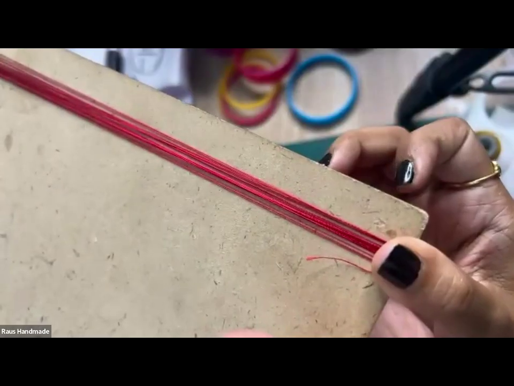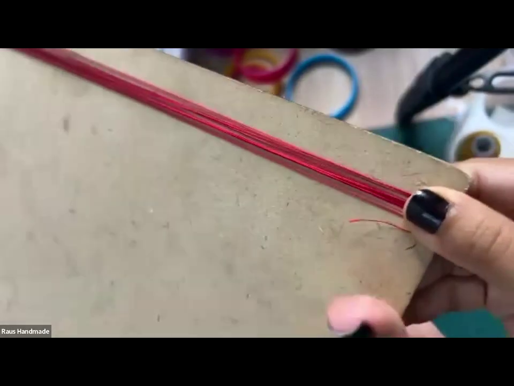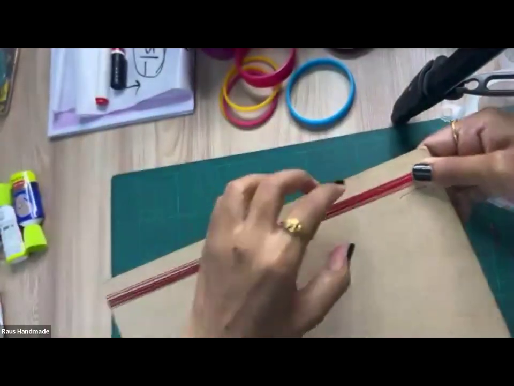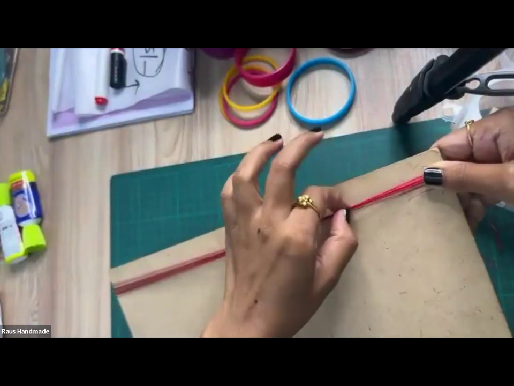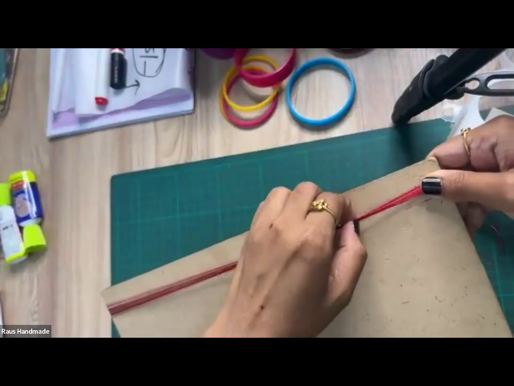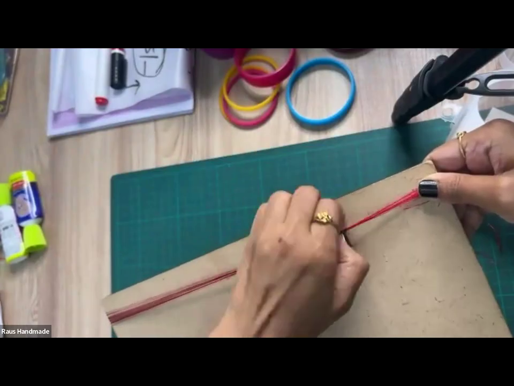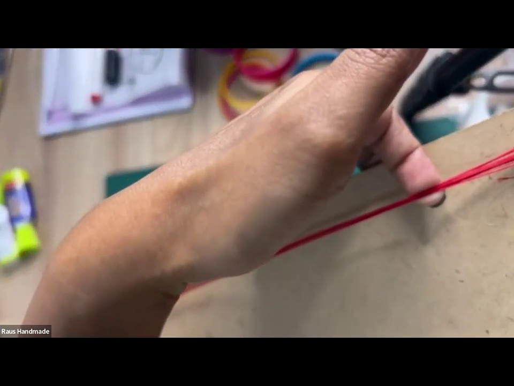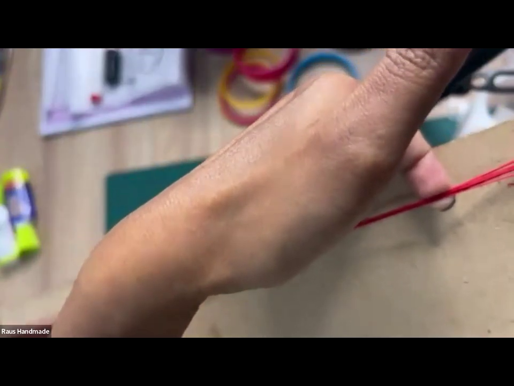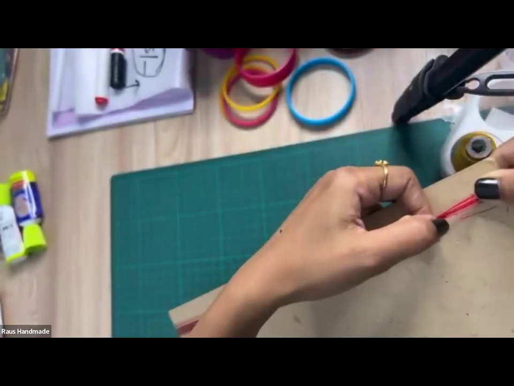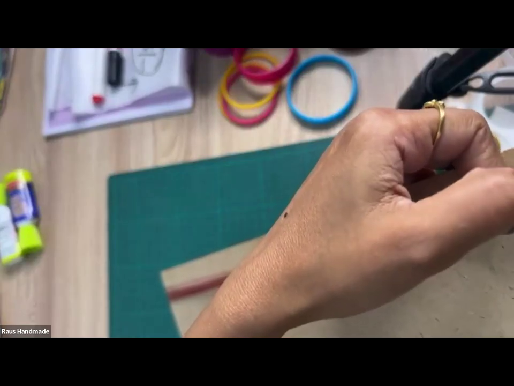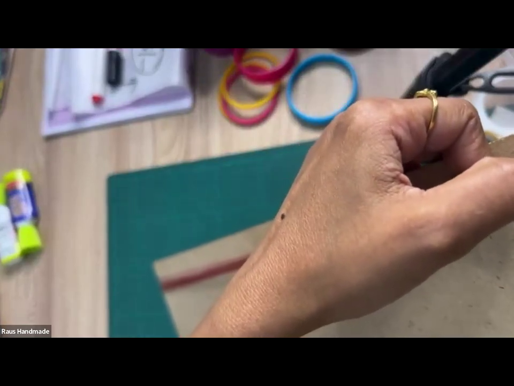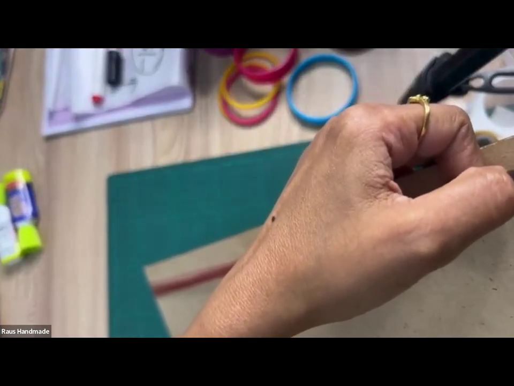So change my finger like this. And then what am I going to do? I'm going to pick all the strands like this. And then what am I going to do? I'm just going to simply cut it over here in a straight line.